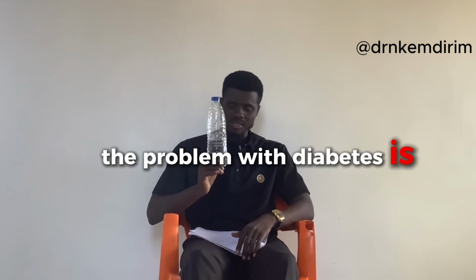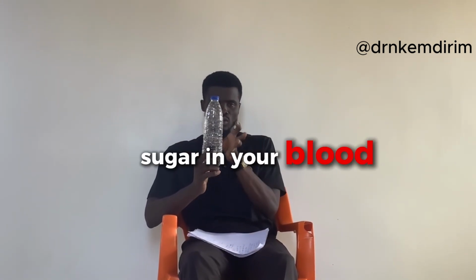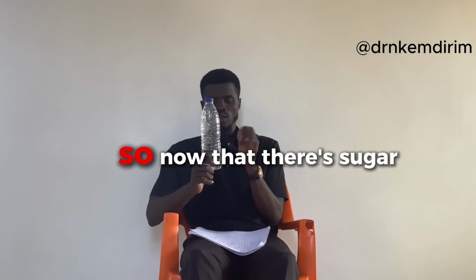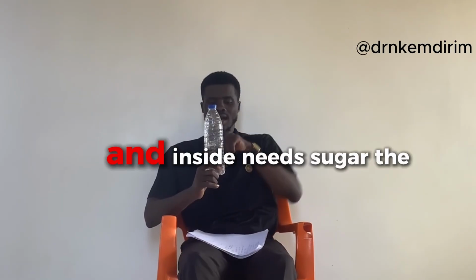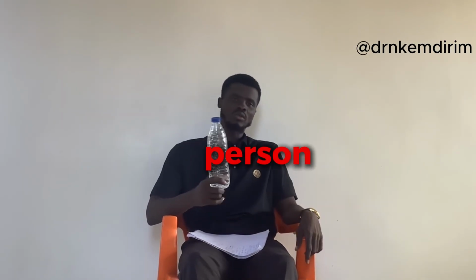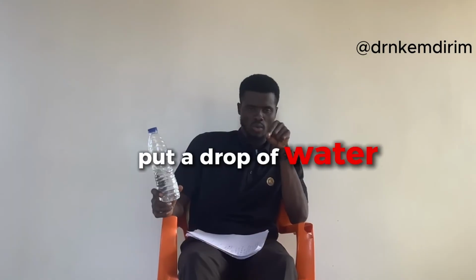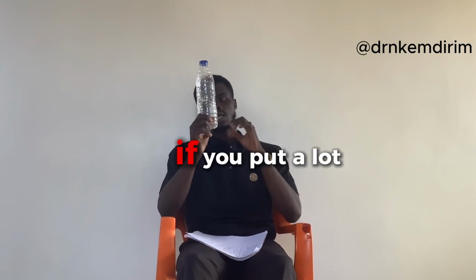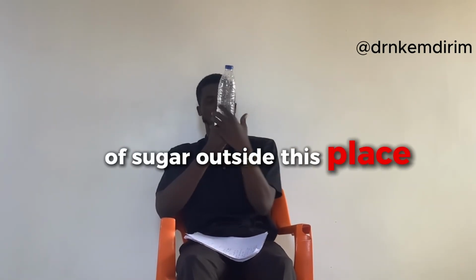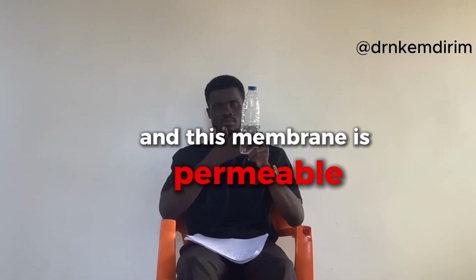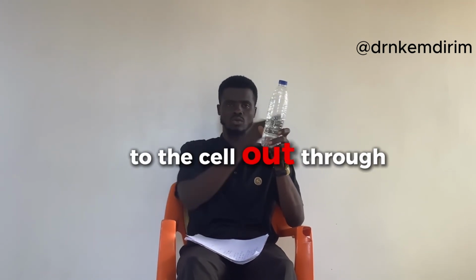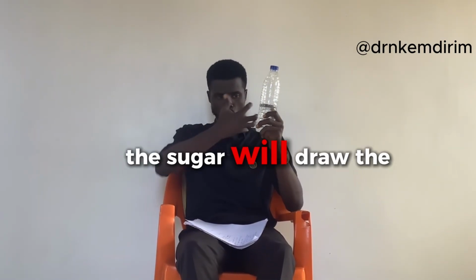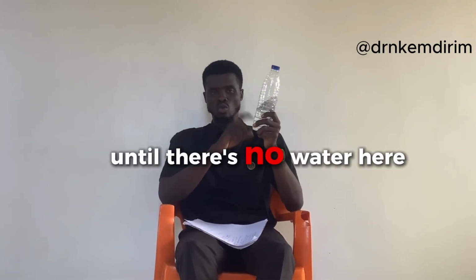The problem with diabetes is we have a lot of sugar in the blood, but not inside the cell. So now that there's a lot of sugar outside, and inside needs sugar, it's like putting a drop of water on a kilo of sugar: the sugar soaks up the water. That's the same thing that happens. If you put a lot of sugar outside, and this membrane is permeable, the water inside the cell will come out. Sugar will draw the water out until there's no water here again.